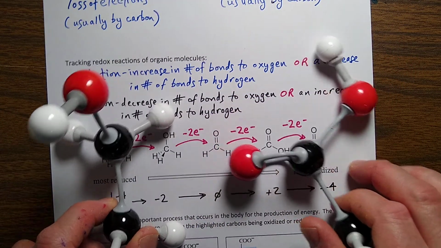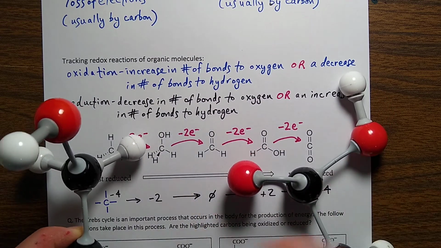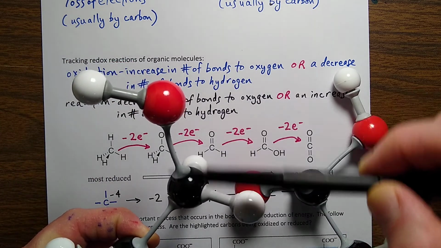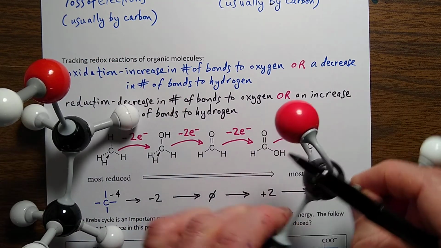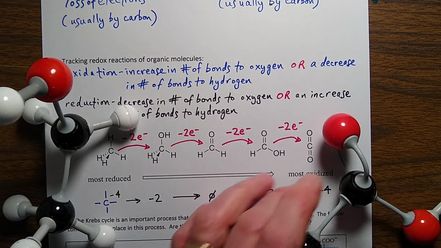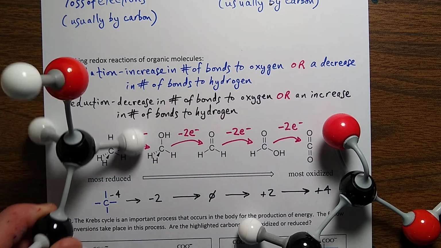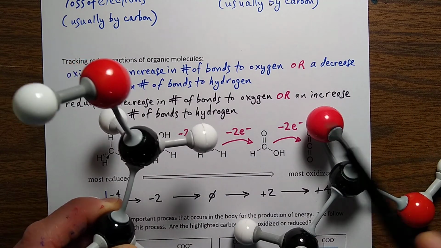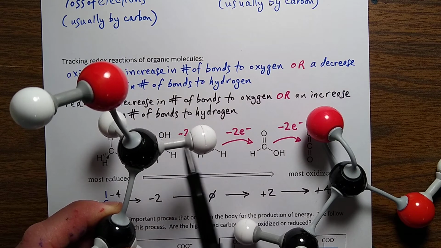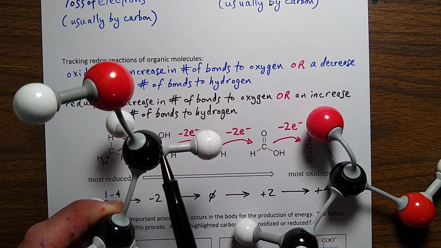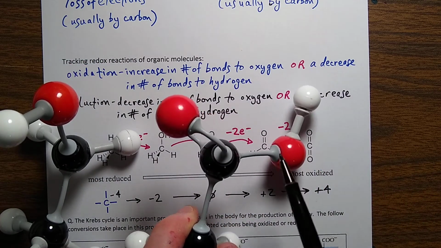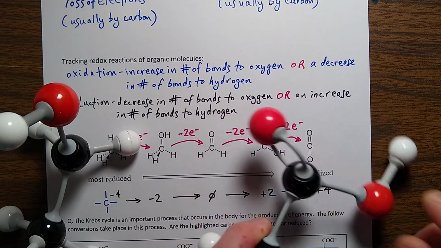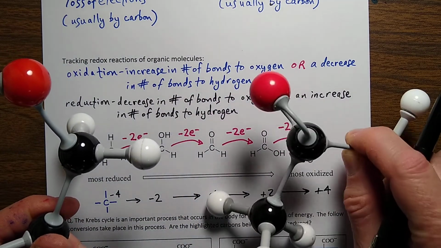What's the difference in the molecules? Well, according to my definition I just said, oxidation involves an increase in the number of bonds to oxygen. Yes, this is a carbon-oxygen single bond. This is a carbon-oxygen double bond. So I've increased the number of bonds to oxygen, or a decrease in the number of bonds to hydrogen. That's also going on. Notice here I have a carbon with 2 bonds to hydrogen, and here I have a carbon with no bonds to hydrogen. So I've clearly decreased the number of hydrogens going from here to here.